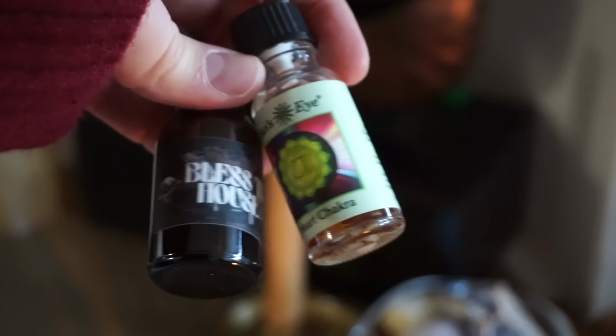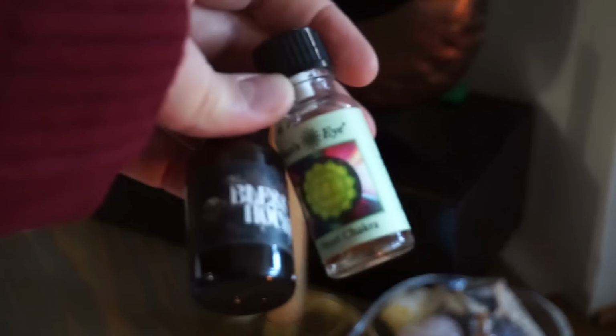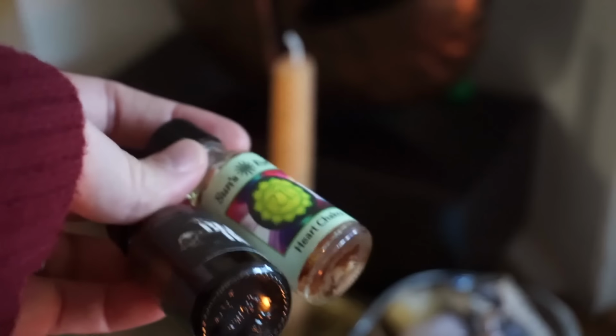So I'm not gonna feed this bowl right now, but I would take these oils, anoint the candle, and then just let the candle burn for a little bit whenever I want to reinvigorate the bowl, or when we're sitting around in the living room having conversations or watching movies or whatever it is that we're doing.